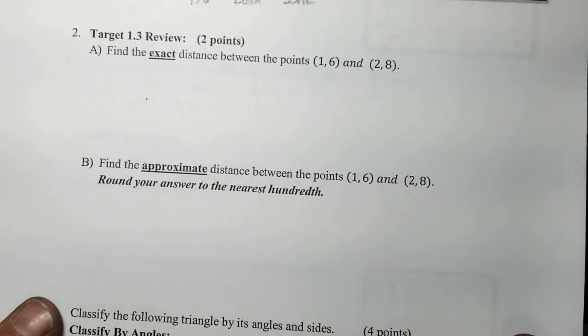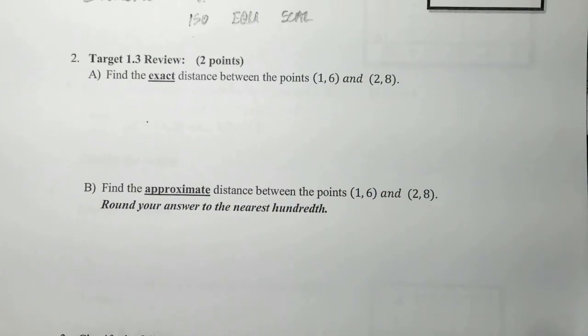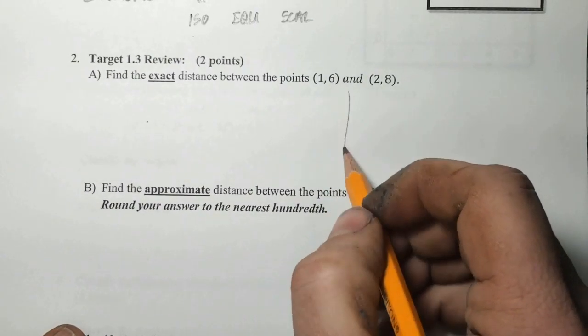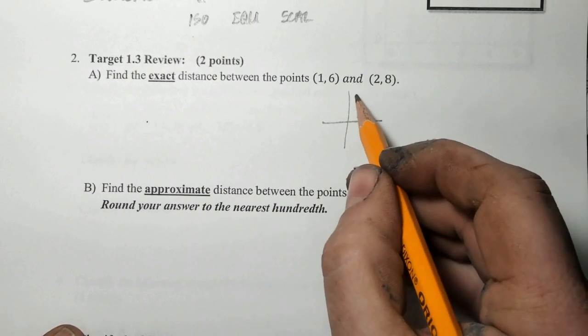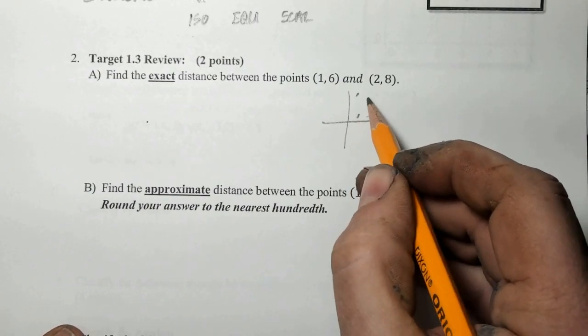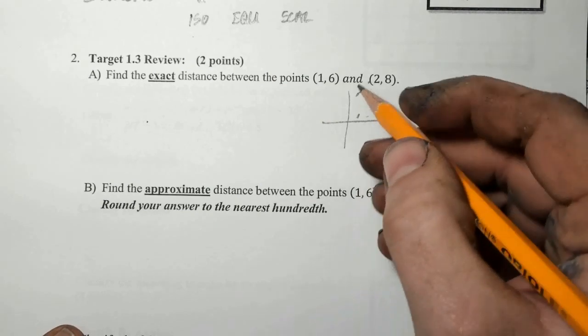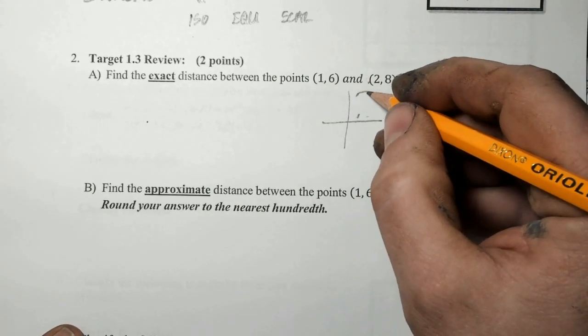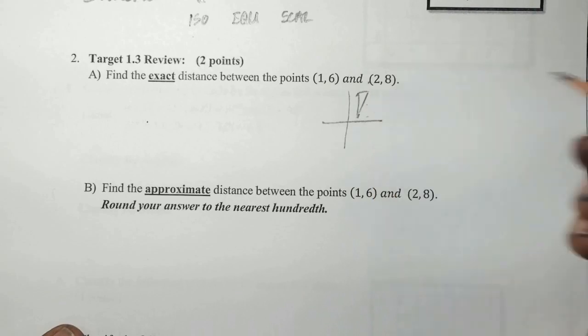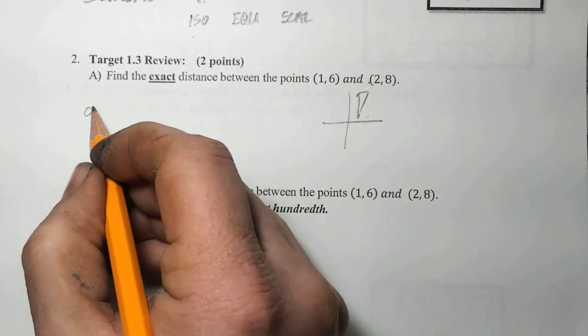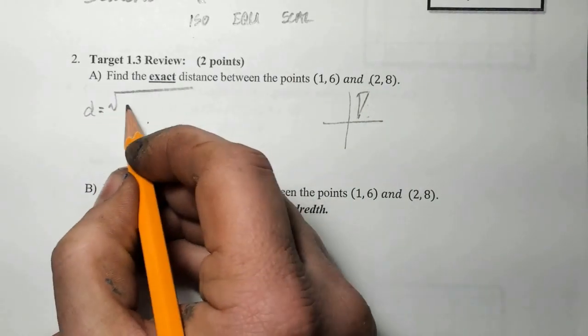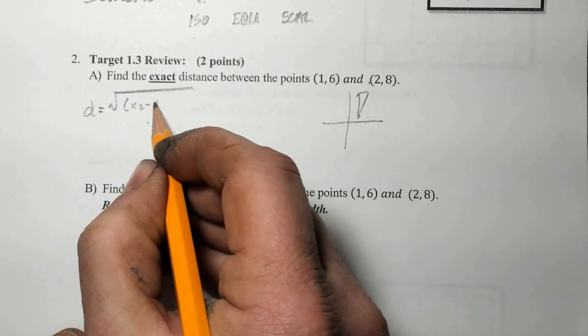Find the exact distance. Okay, you can use Pythagoras theorem. You could plot these out on a grid, 1, 6, 2, 8, and find the spacing that makes that hypotenuse. But let's use the distance formula directly. Okay, x2 minus x1.